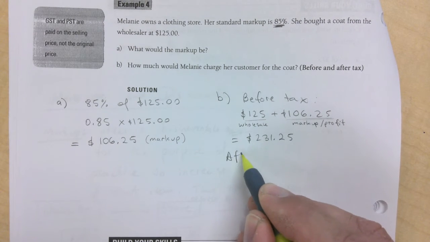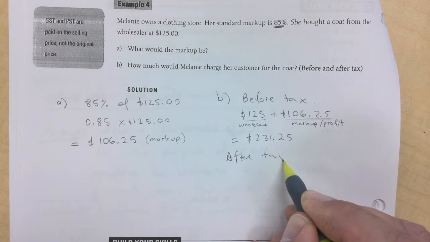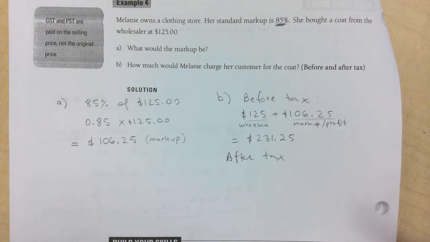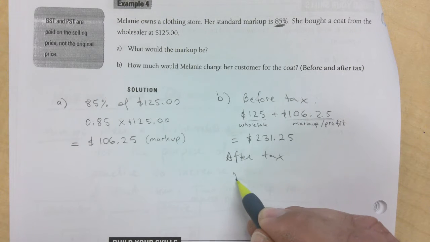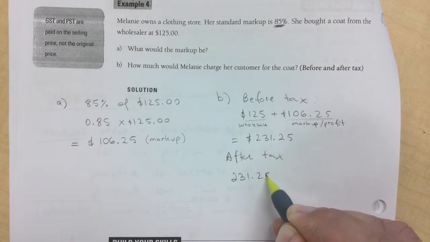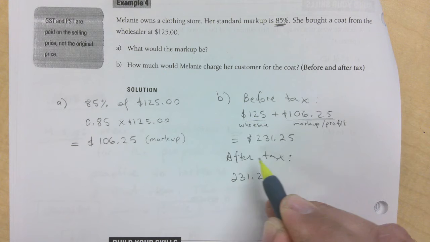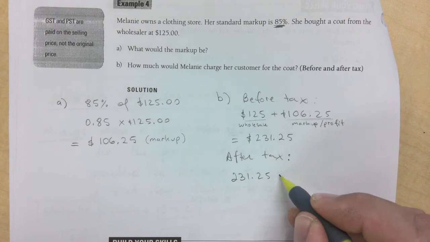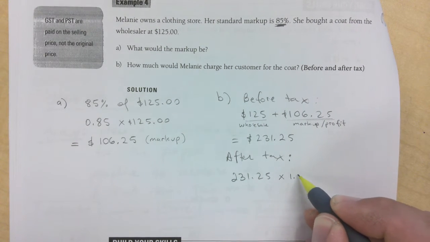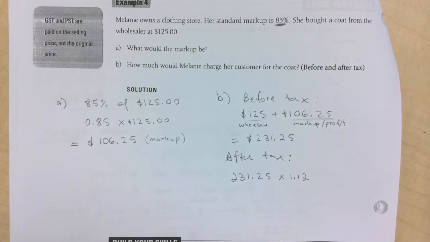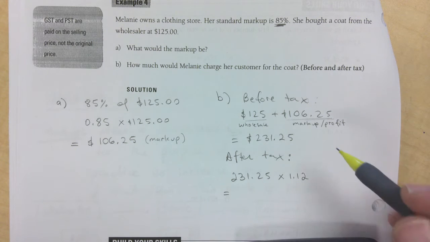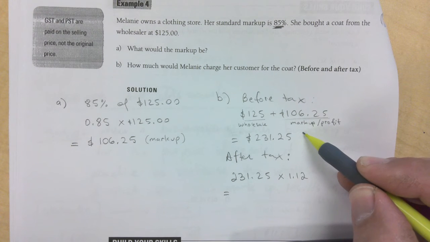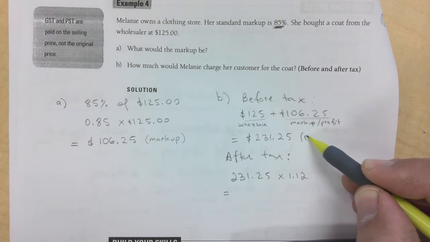After tax, we would go 231.25. So that's what I'm doing here. To find after tax, we would multiply that by 1.12. So you take the price because this is the retail, okay? I will put that down here, watch. This is retail.